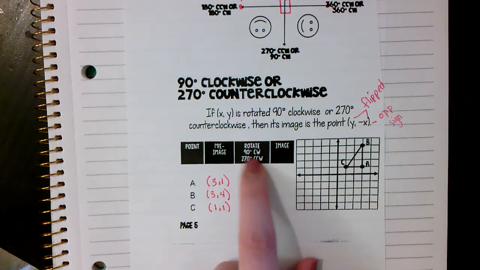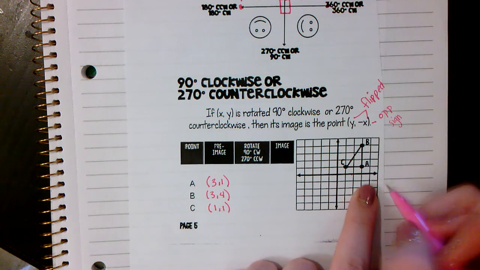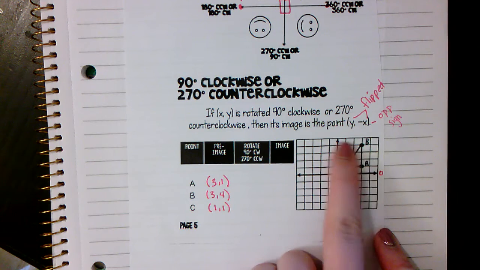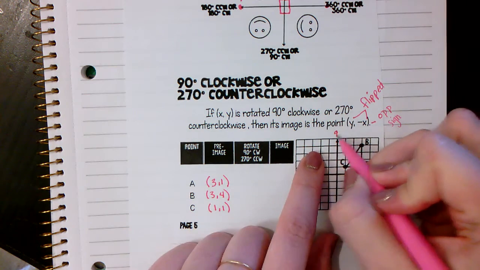Okay, so it wants us to rotate either 90 degrees clockwise or 270 degrees counterclockwise. Let me show you what that looks like. This is 0, right? This is where we start. So if we go 90 degrees, so I'm just going to put these up here.